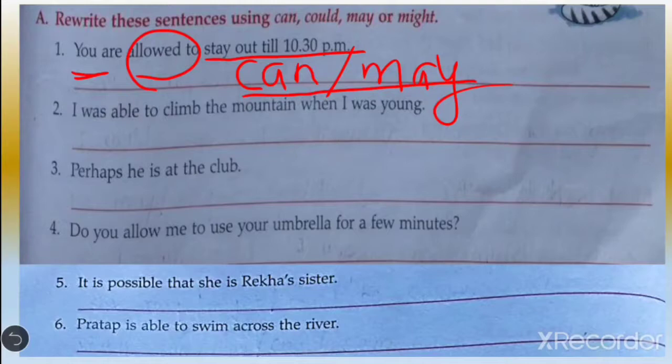So here, underline was able to, and in place of was able to climb, you have to use could. So here, I could climb the mountain when I was young. I hope you all are very clear.